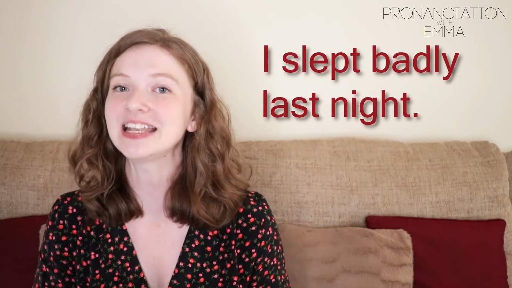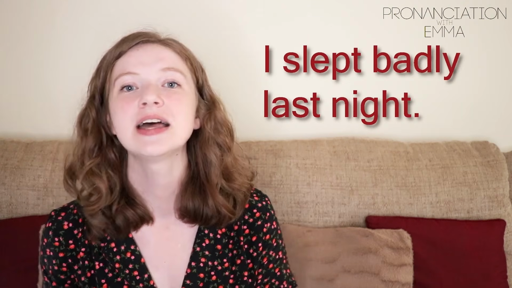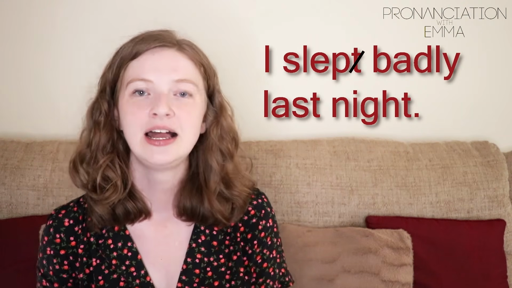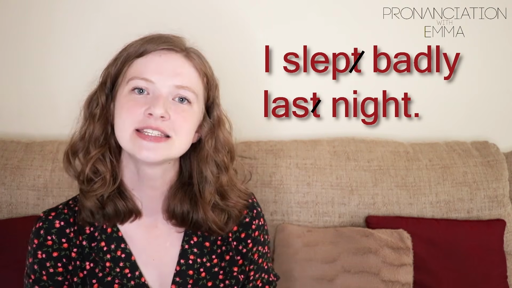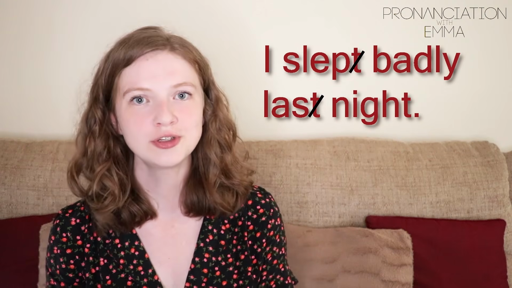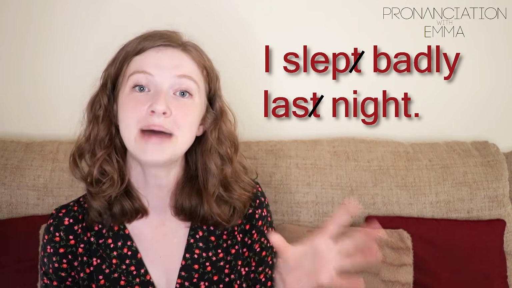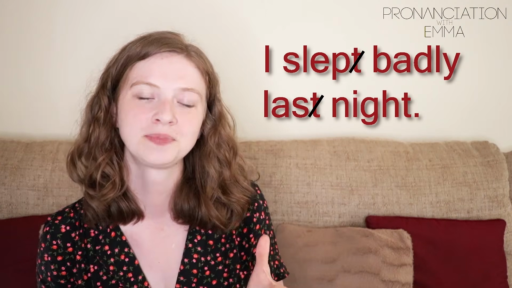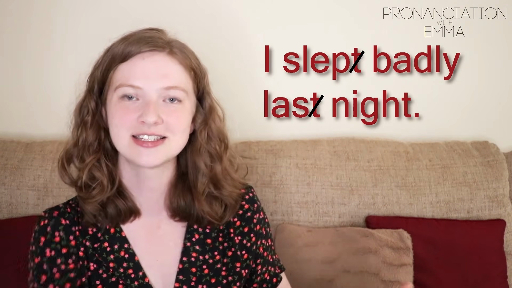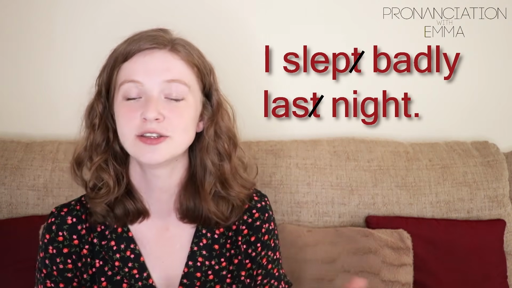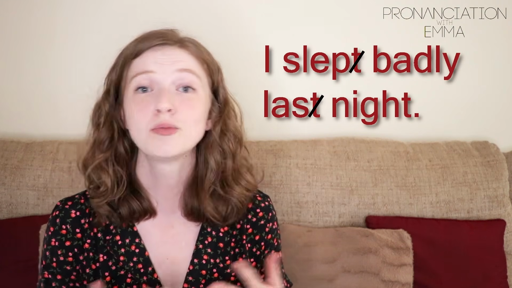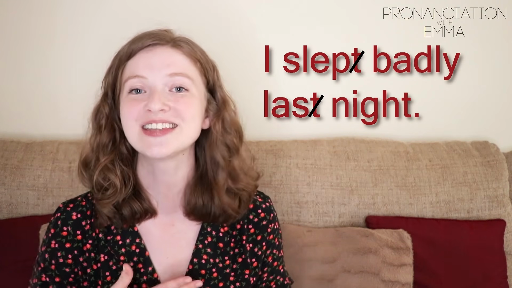I slept badly last night. I slept badly. So notice I don't say slept badly with the T, but slept badly. Last night. So not last night with the T, but last night. I completely removed the T in both of these cases.